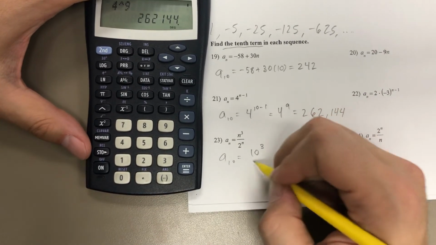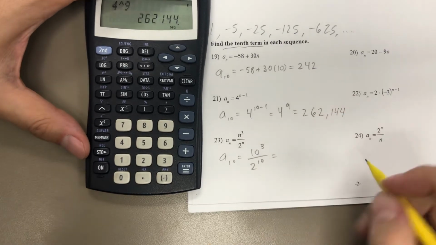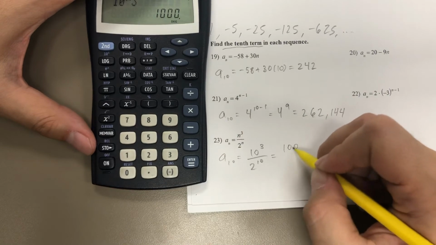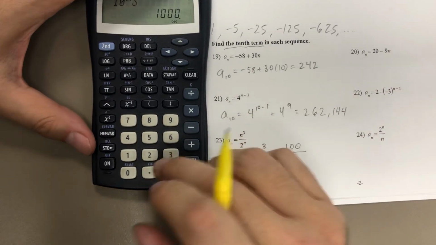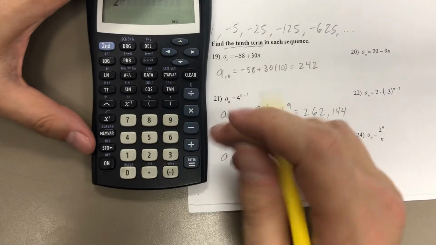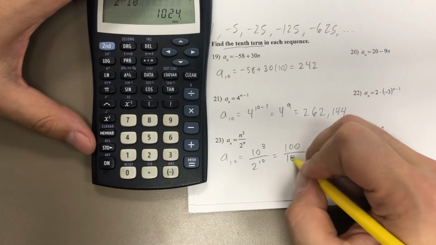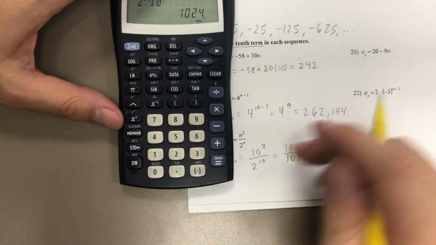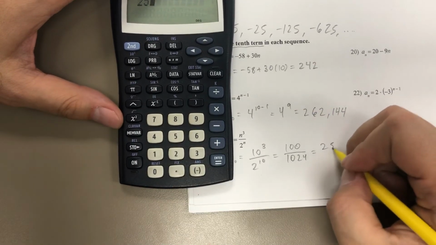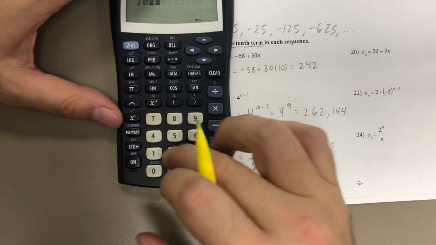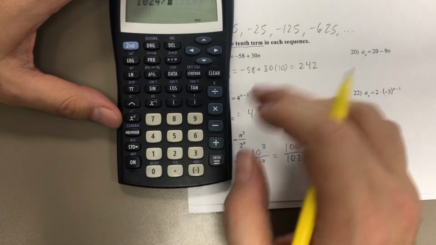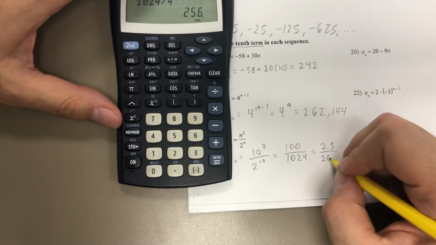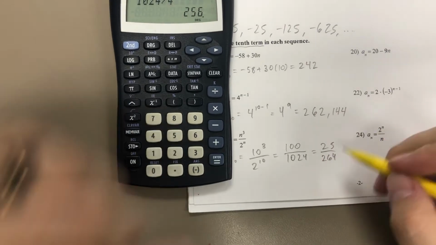To find the 10th number here, I plug in 10. So I get 10 to the 3rd over 2 to the 10th. That's all calculator work for me. 10 to the 3rd is 1,000. 2 to the 10th is whatever 32 squared is. So 1,024. And then you can reduce that further, because I know these are both at least divisible by 4, so that'd be 250 over, and then what's 1024 divided by 4? Oh, 256. Dang, it was off by a factor of 4. And you can't reduce that any further. That's as far as it'll reduce.